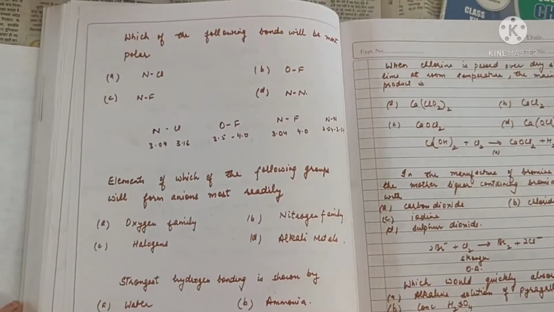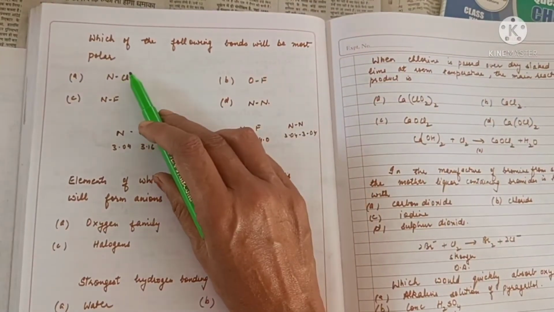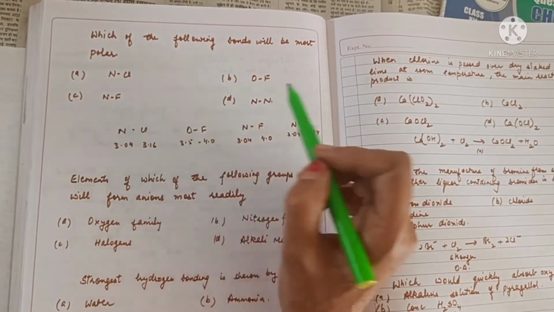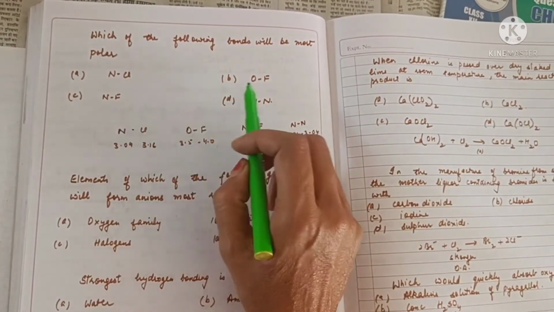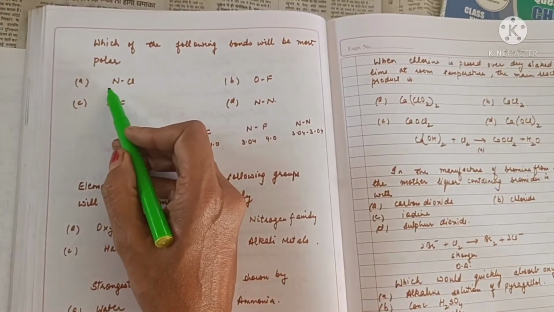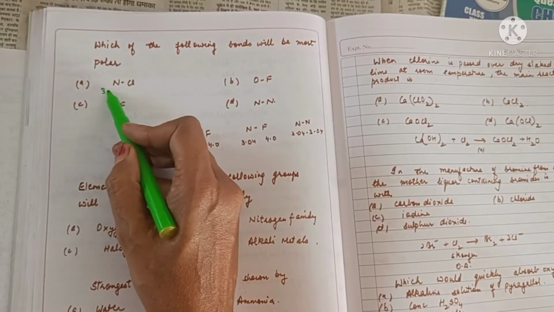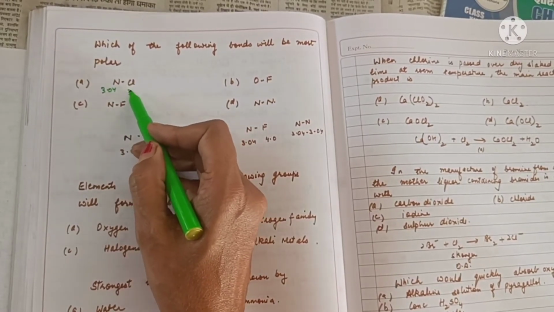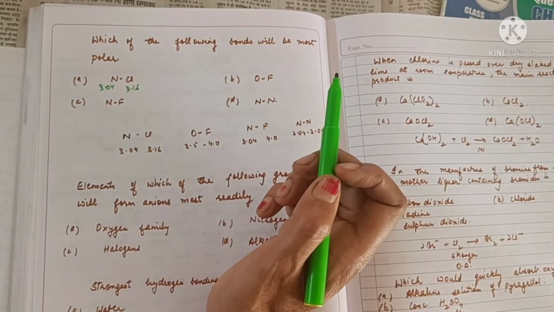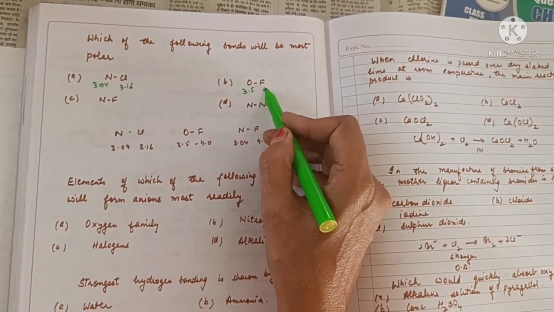Which of the following bonds will be most polar? So to find out the polarity and compare, we have to write down the electronegativity. So nitrogen 3.04, chlorine 3.16, oxygen 3.5, fluorine 4.0.